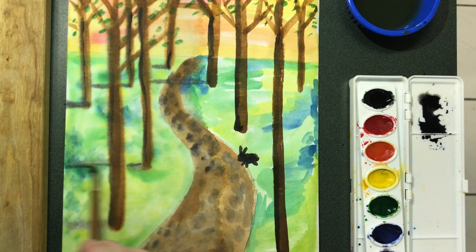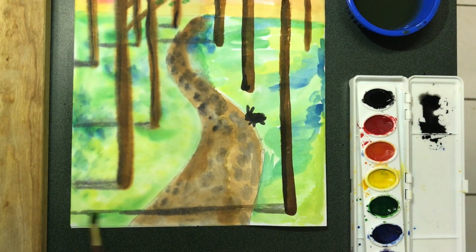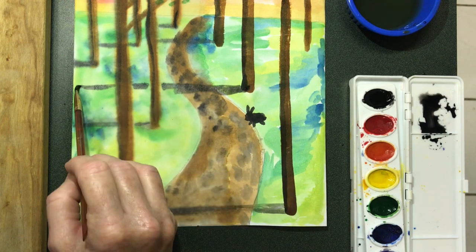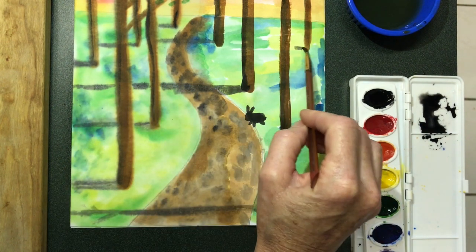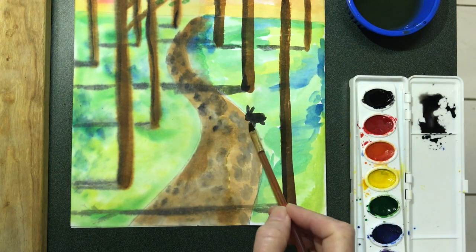I like to use the lid of my watercolor paints. I put a little bit of black paint down and then add a bunch of water to it to make it transparent like a light gray. Shadows always begin at the base of the tree and they should be no thicker than the actual tree.